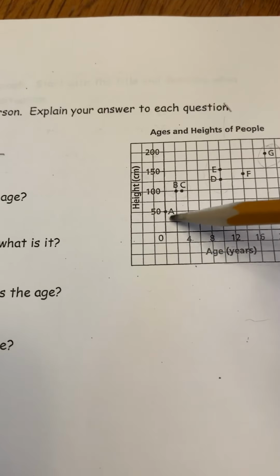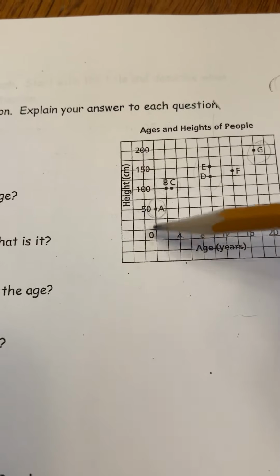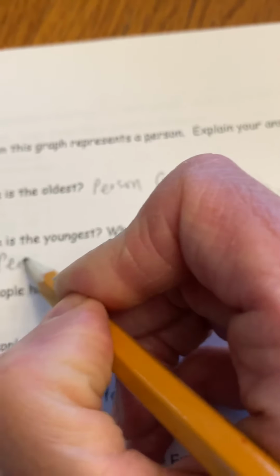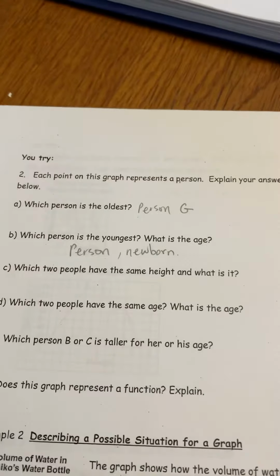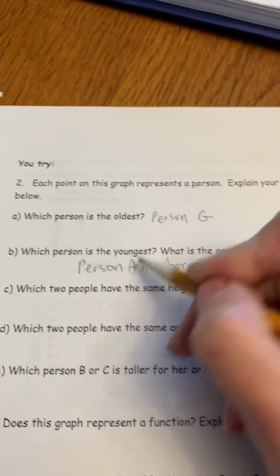Okay, so we're looking at age here, and here we go. Right here looks like person A. And how old are they? Well, we wouldn't say 0. Okay, let's try this. Let's use a word like newborn. I'd say it's a newborn. Person A is a newborn.